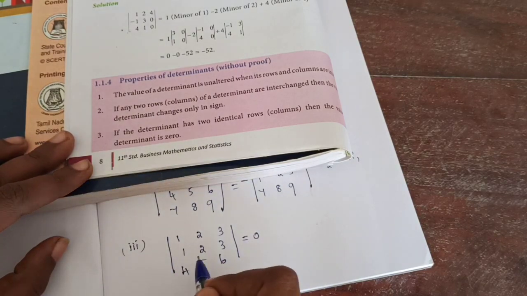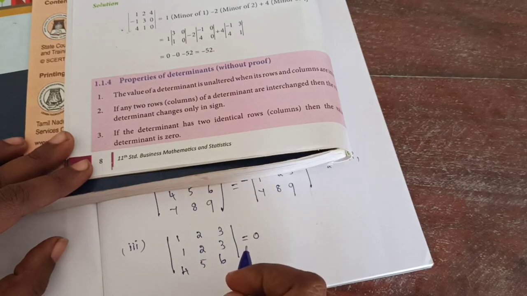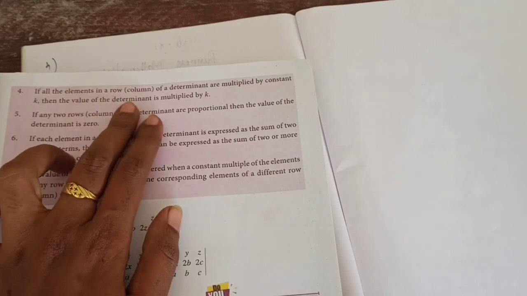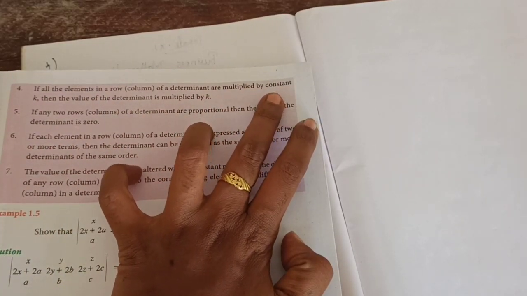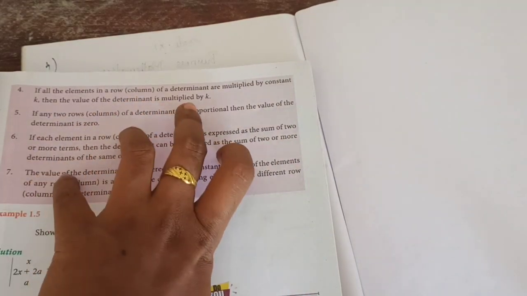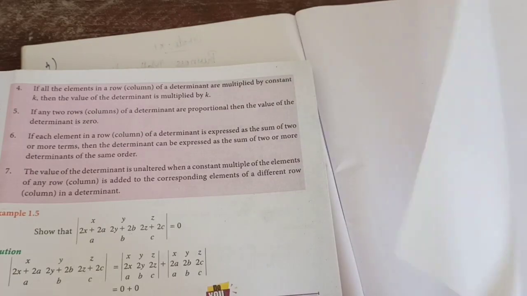What they said: if the determinant has two identical rows, that is two rows with the same values, we say the determinant value is equal to 0. Understand? Next one: if all the elements in a row or column of a determinant are multiplied by a constant k, then the value of the determinant is multiplied by k. For that I am giving one example.